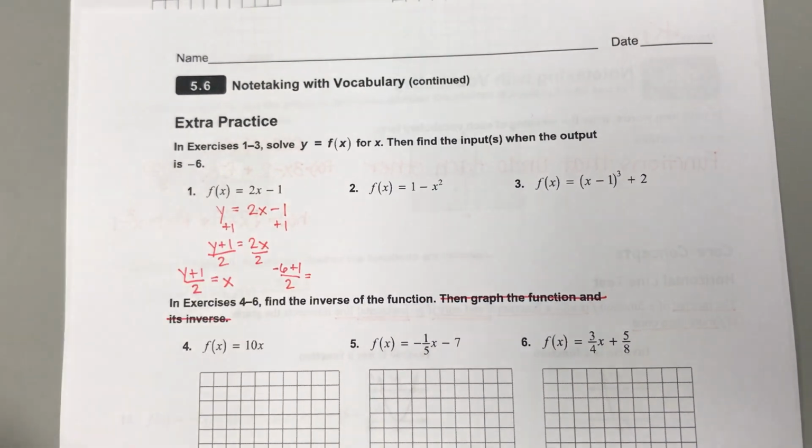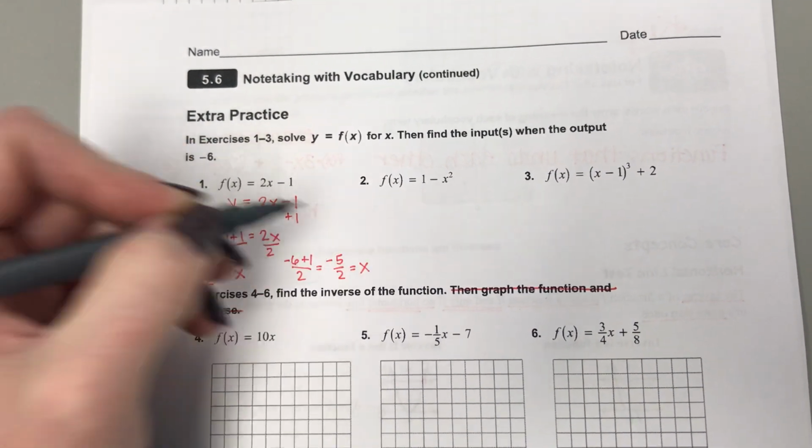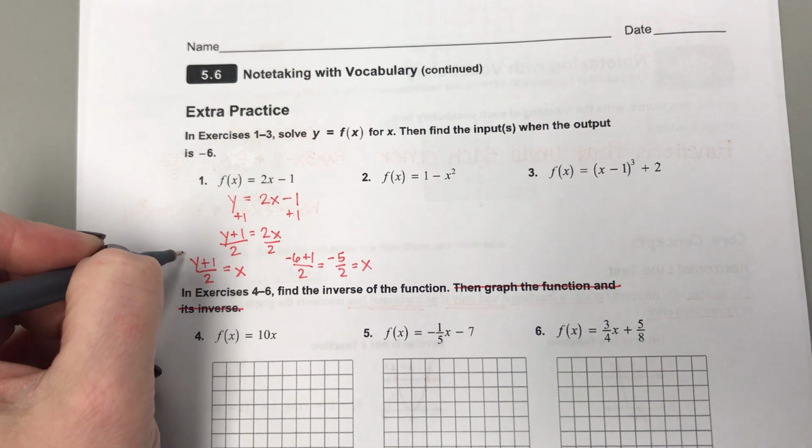So I would get -5 over 2. And I can either leave it like that or call it negative 2.5, it doesn't really matter.